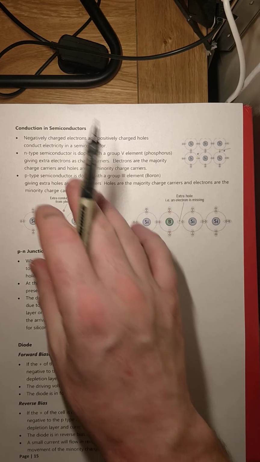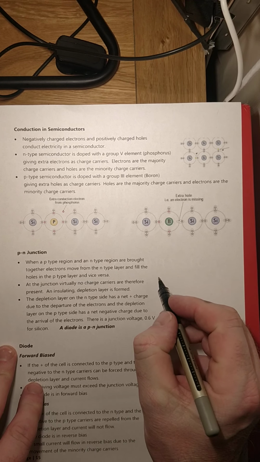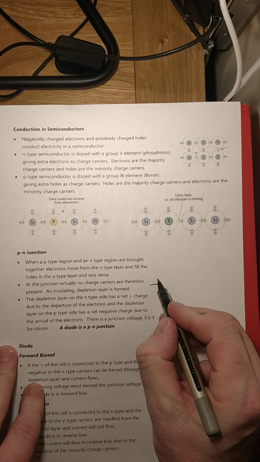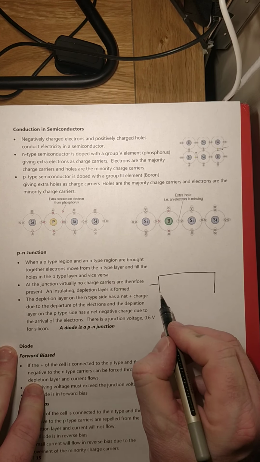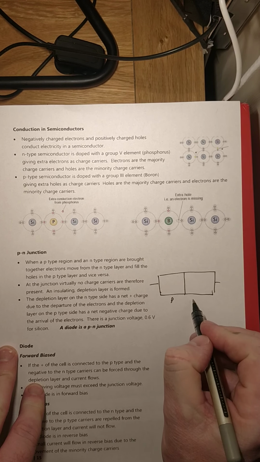Okay, just going through the notes. So conductors, semiconductors explained there again. PN junction we're interested in. Okay, so let's draw it. So PN junction, we have our P-type material and we have our N-type material.